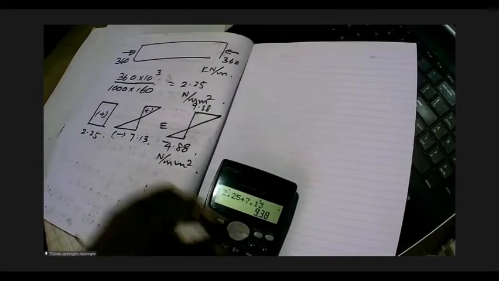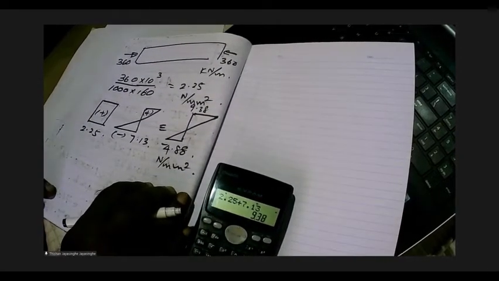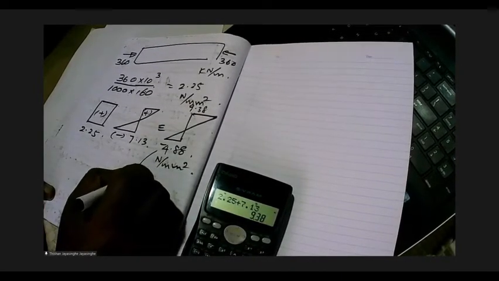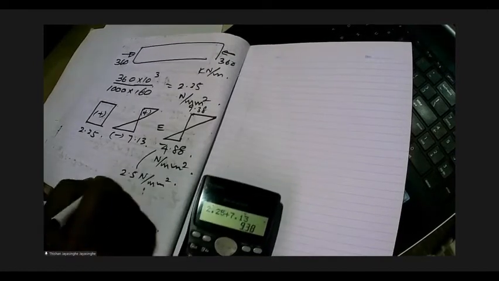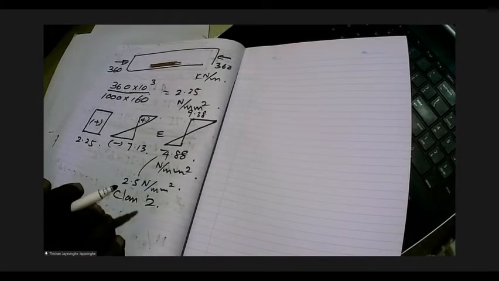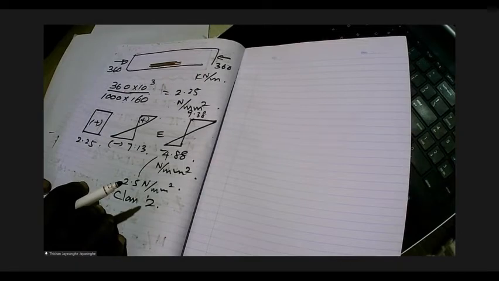So here you can see there's a little bit of violation, because generally the maximum tension we can allow is about 2.5 newtons per meter squared in a class 2 structure. But compression stress is not a problem, because in slabs the pre-stressing is low, so you cannot have compression failure. So somewhere here we have to provide some reinforcement to carry this additional stress.